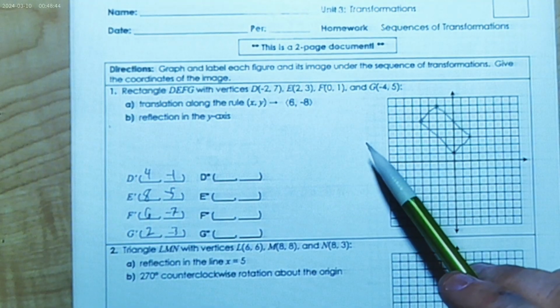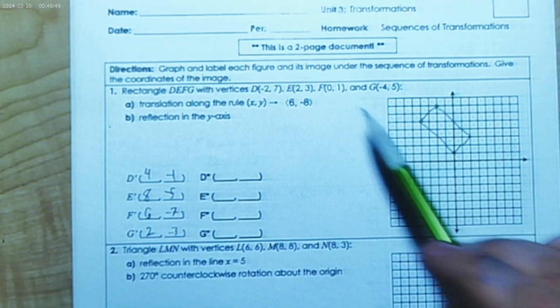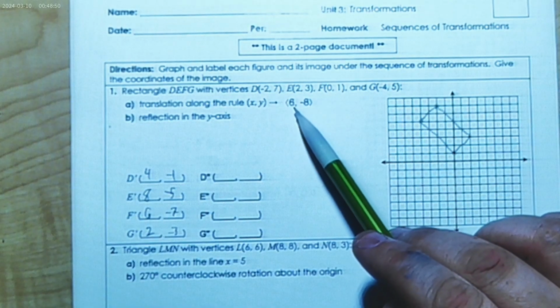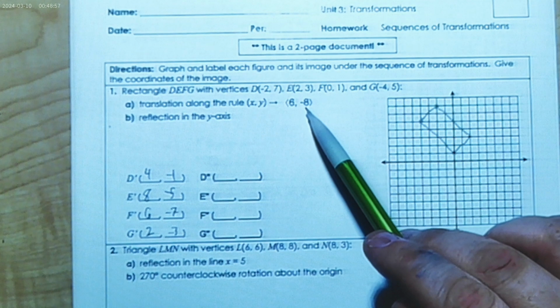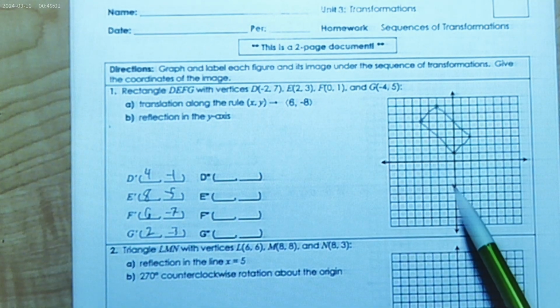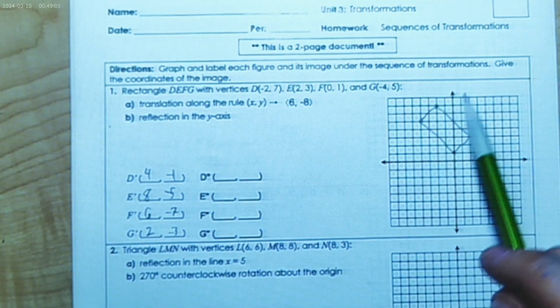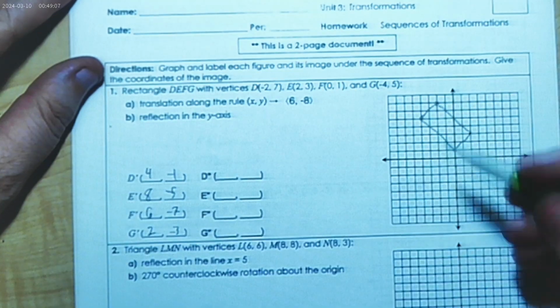The purpose with translation is just to move it along the grid of this graph. So you're really just, again, moving it 6 spaces to the right, 8 spaces down. Whatever you do, when your math is done, if this picture is not farther down or to the right, then you've made a mistake. So let's see what this first transformation looks like.